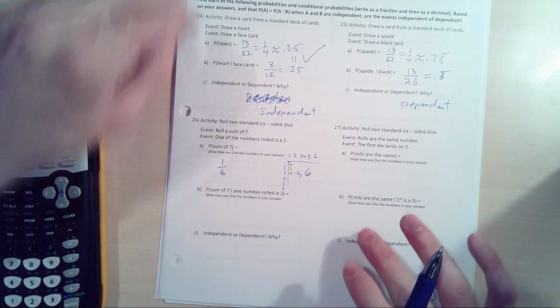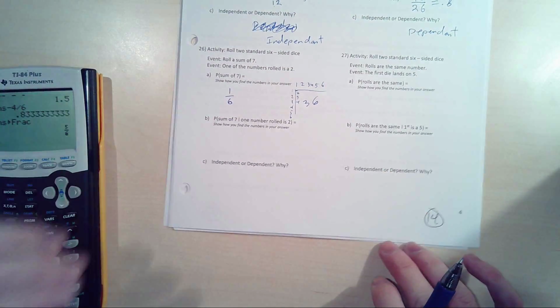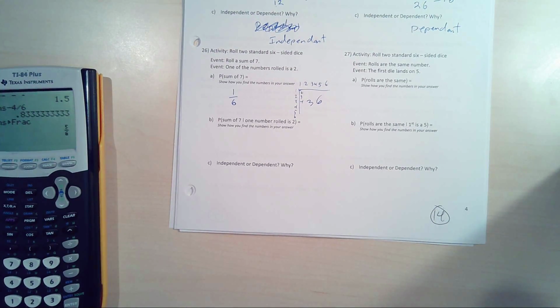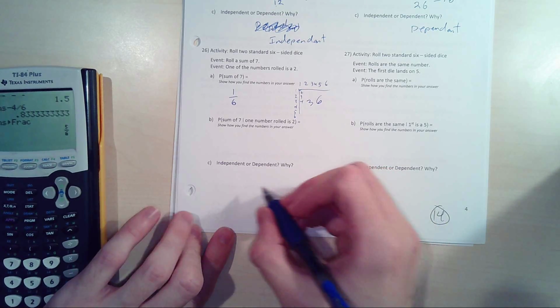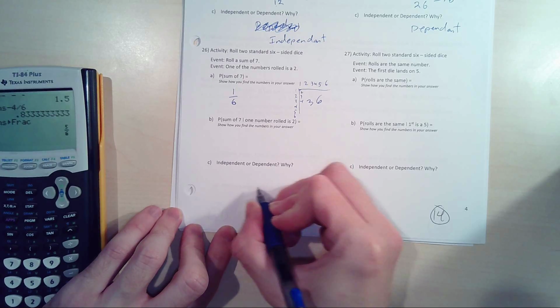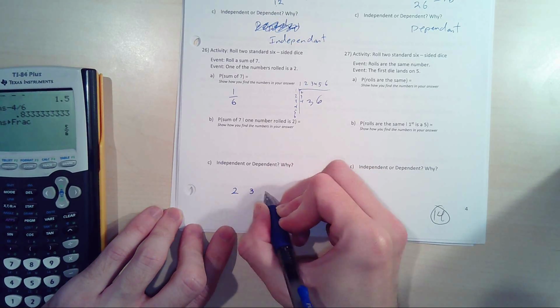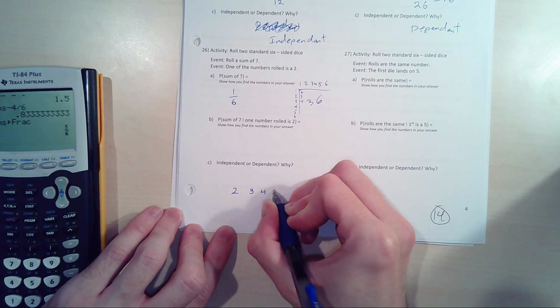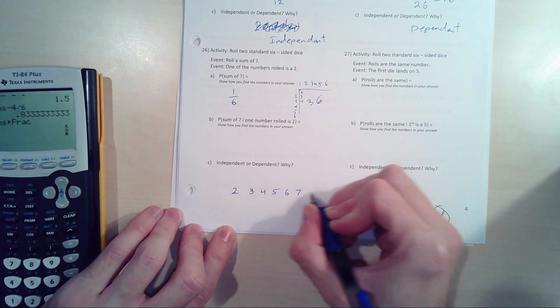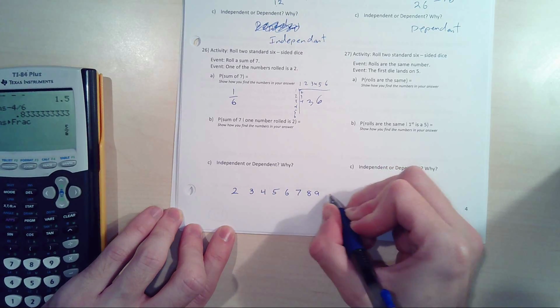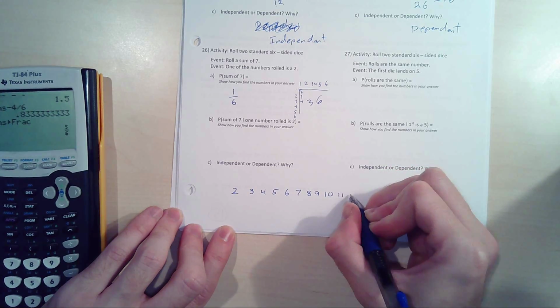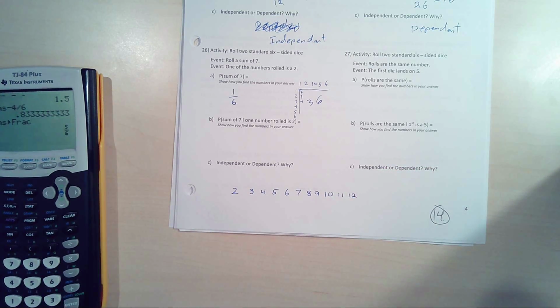Now, if you don't like that, here's a nifty little trick to memorizing these things. If it makes sense to you, use it. If it doesn't make sense to you, do something else. Here's my little trick to doing these rolling two dice problems. I'm going to write the numbers that are possible. So you're rolling 2 dice and you're getting the sum. Here are all the numbers that are possible. 2, 3, 4, 5, 6, 7, 8, 9, 10, 11, 12.